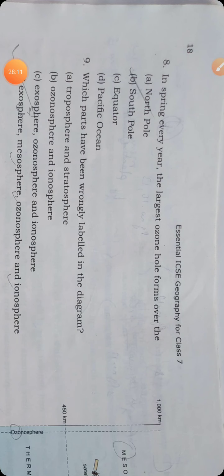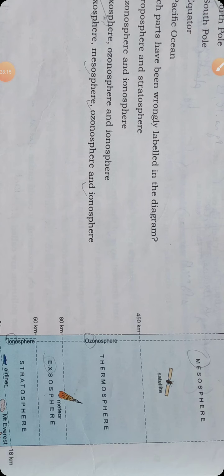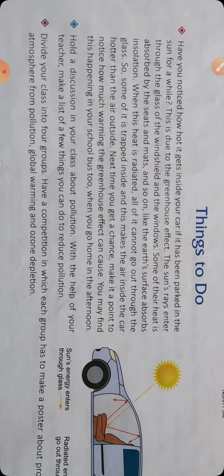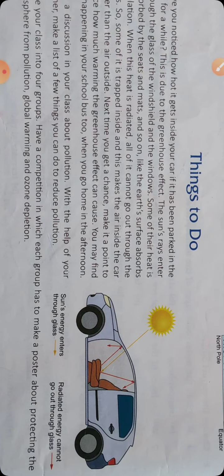Okay, this is what we have. There are 9 choose-the-correct questions, and the diagram which I told you, with the thermosphere, stratosphere, and so on, you also have to draw in your notebook. It's an important diagram. Things to do: you read and understand why you feel hot when you are inside a car. So this you can do. Things to do also, you read and you ask your doubts in the comment box.